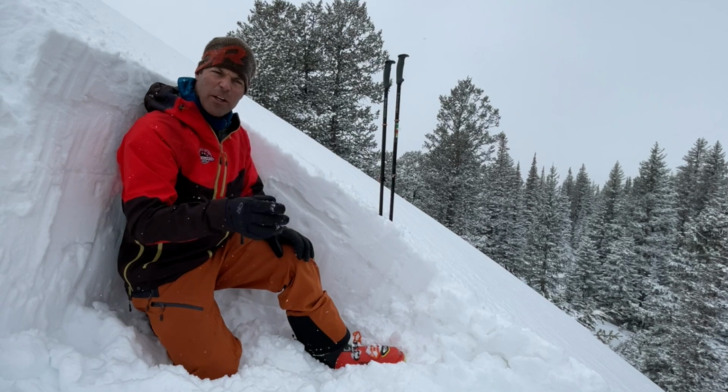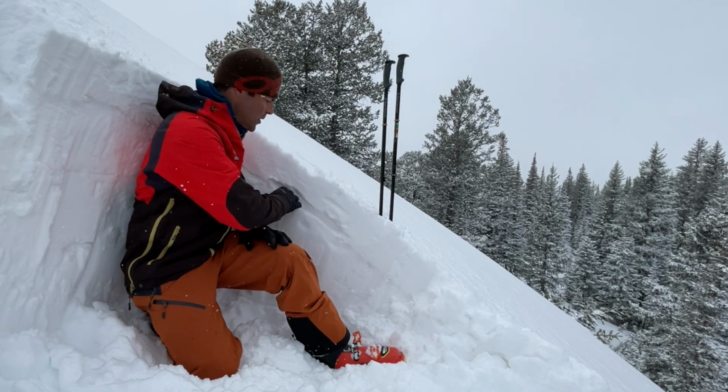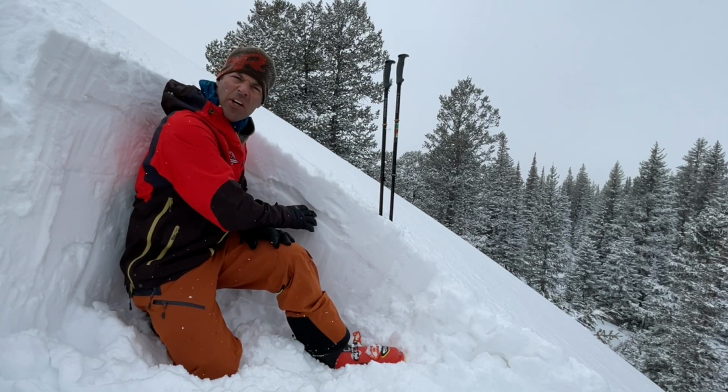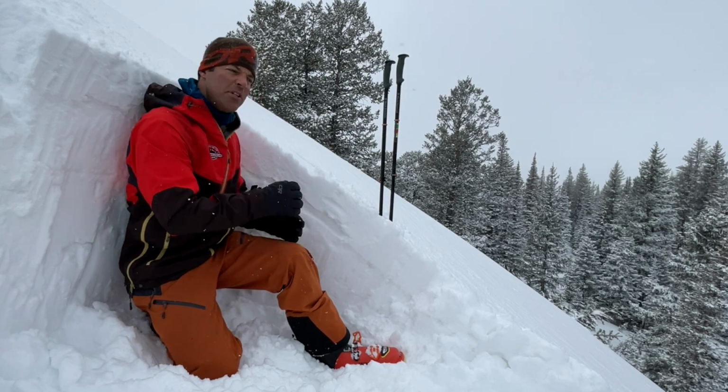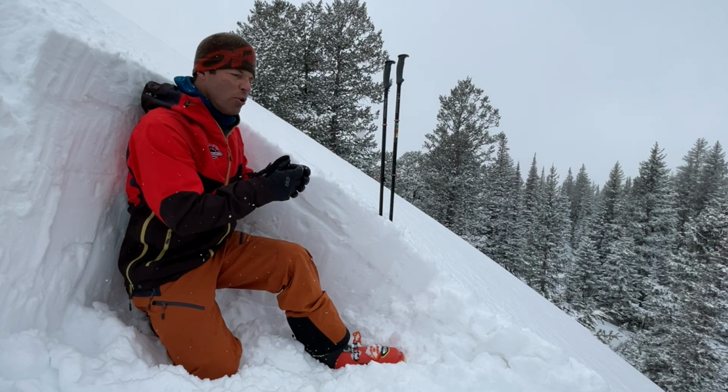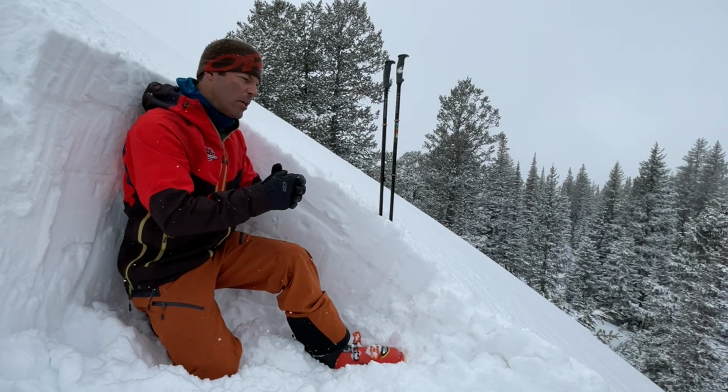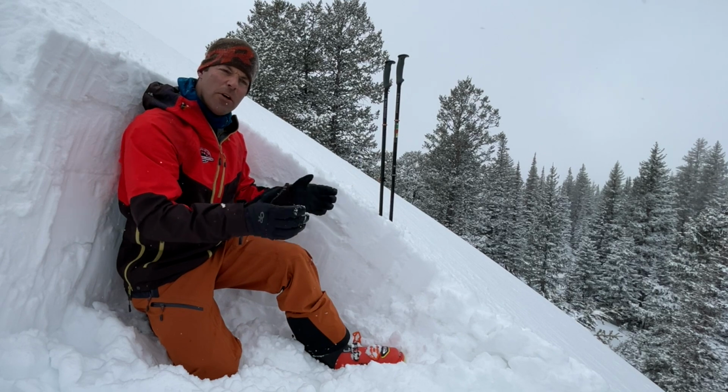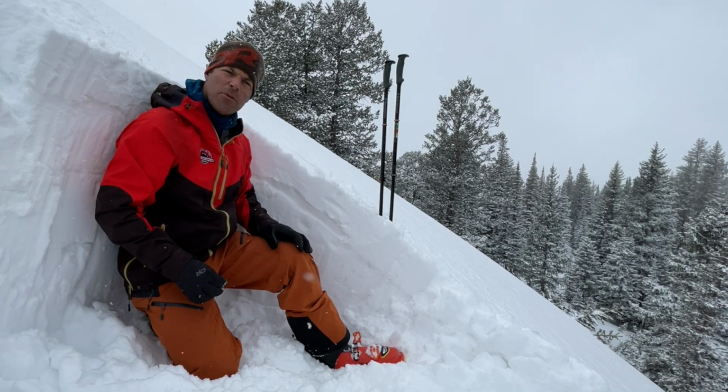There are two things to watch for. One is how it bonds to the crust that it typically lands on, or whatever the old snow surface is. Until it bonds to that, we typically see loose snow avalanches in the new snow. They're typically not that big of a deal, fairly harmless unless you're in very steep terrain.